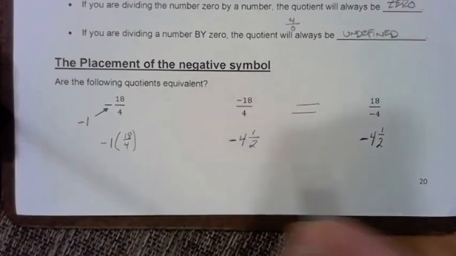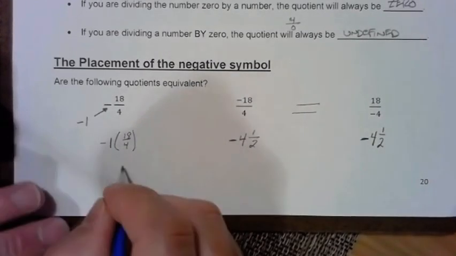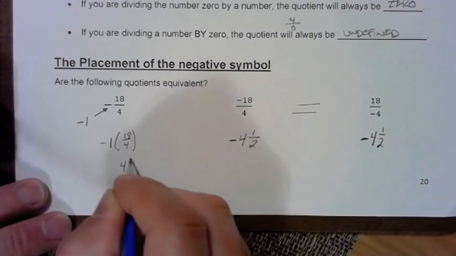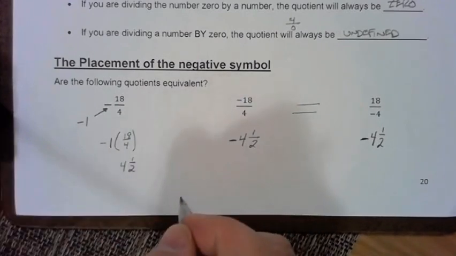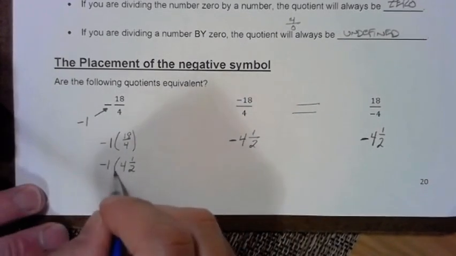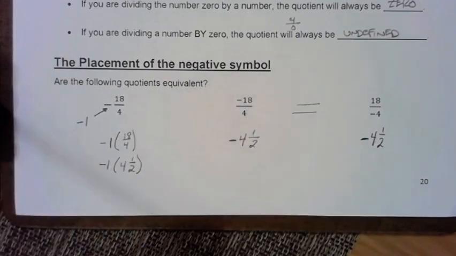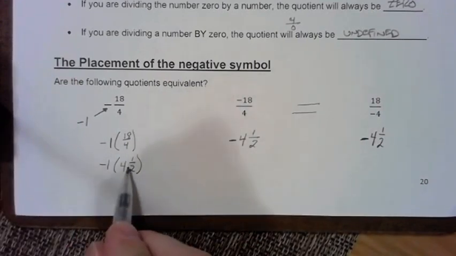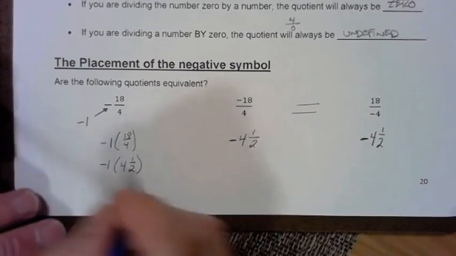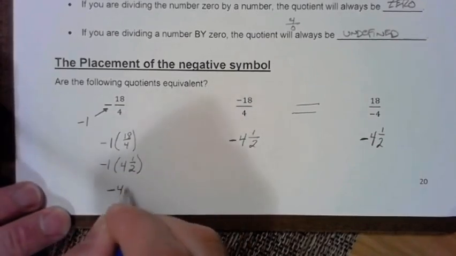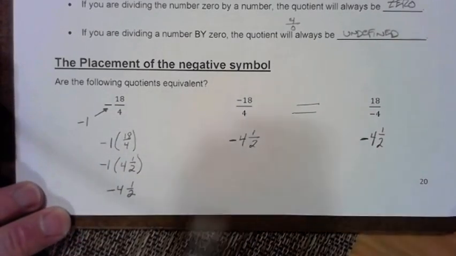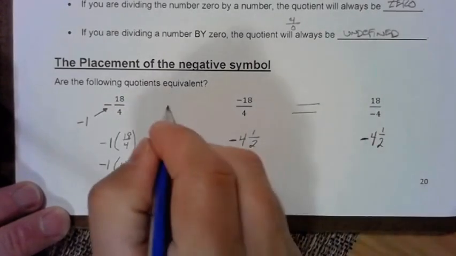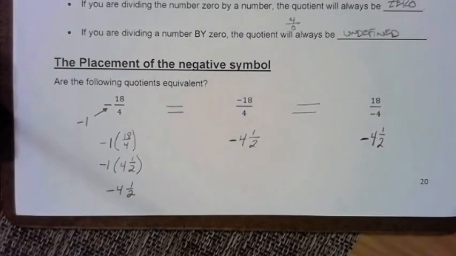We just said a couple of times that 4 goes into 18 4 times with 2/4 or 1/2 left over. So this is -1 times 4 1/2. And I know that a negative times a positive is a negative, so this is also -4 1/2. So yes, these three fractions are all equivalent to each other.